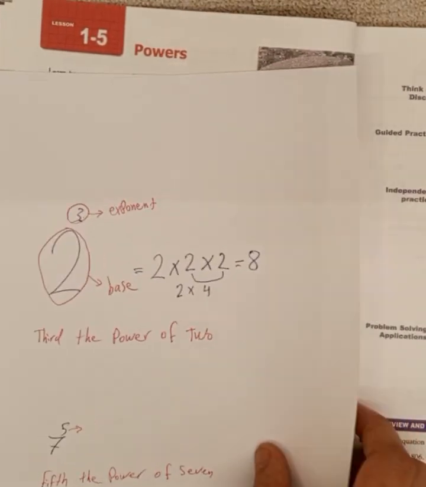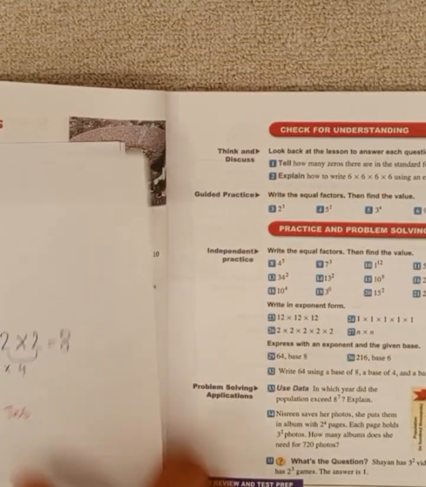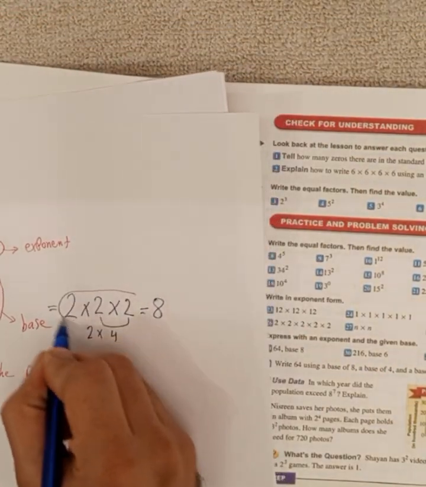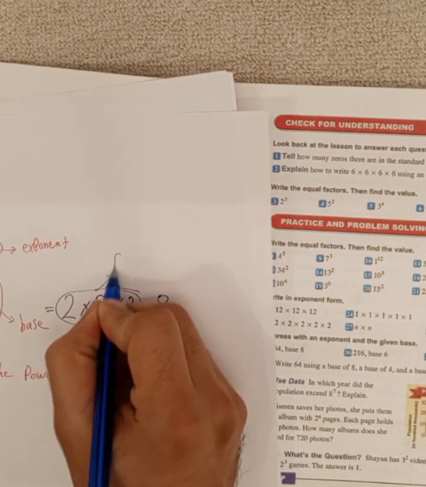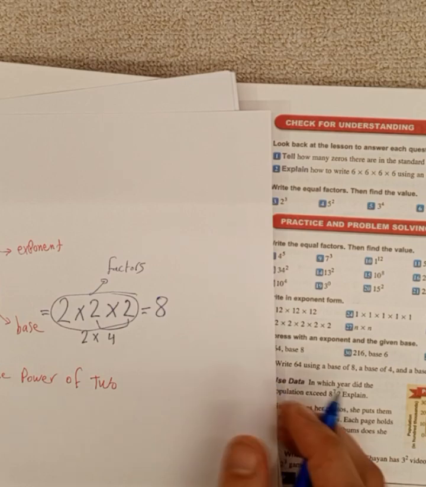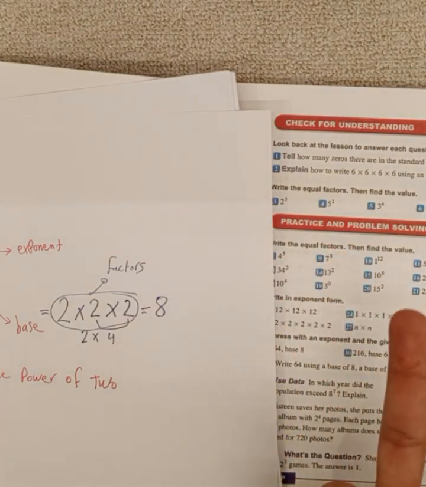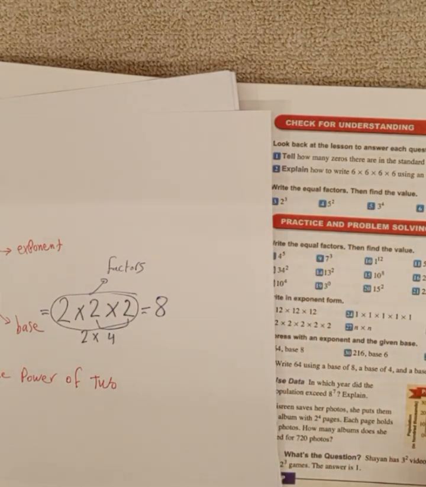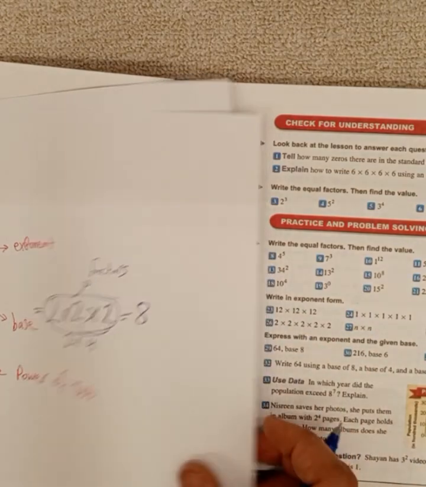So we have how to solve the question. These are called factors. We know what factors mean. If we multiply 2 numbers or 3 numbers or 4 numbers, these numbers are called factors. The answer is called the product.